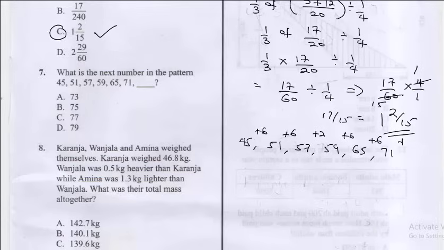So that means he's going to add what? 2 next. So the next number is going to be 71 plus 2, and that's going to give us 73. So the correct answer here is A. So I'll mark my A.